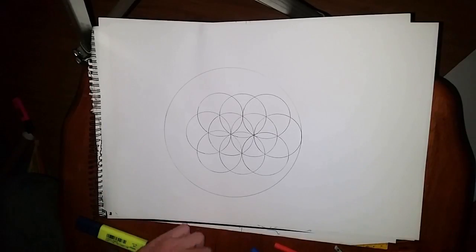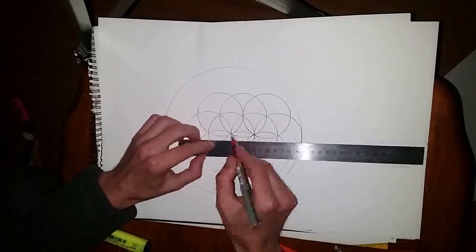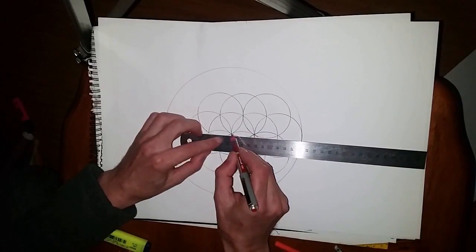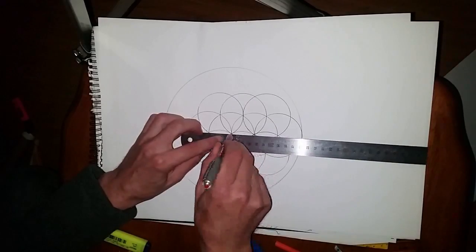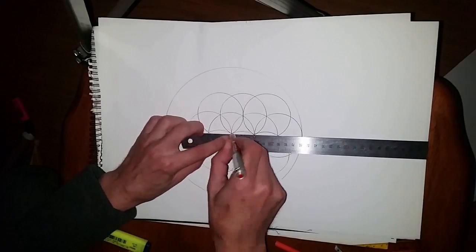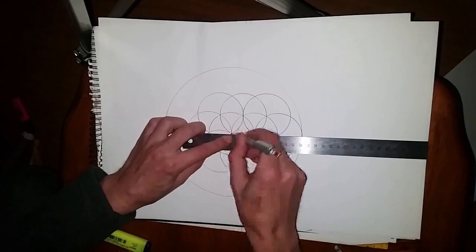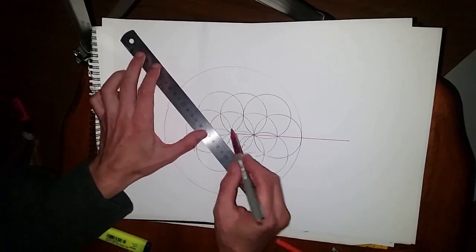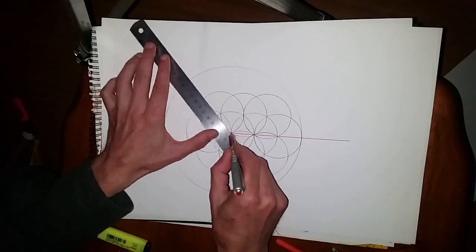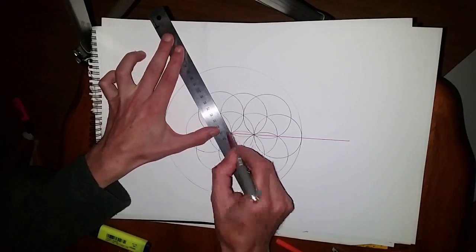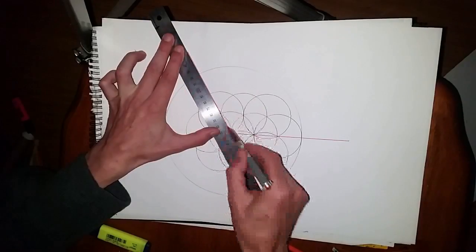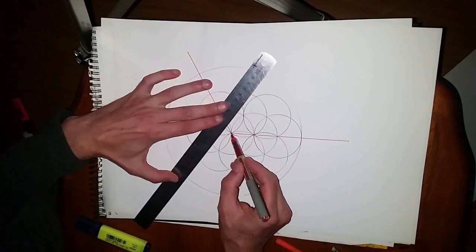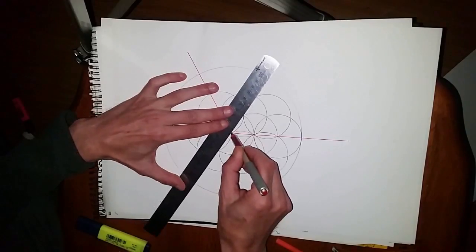But okay, so from your central circle, from that center point, now just a drawing tip, put your pen on that point, and then you can adjust the ruler. Okay, so we're going to draw one line out from there. As you can see, we just followed that petal. Same thing, hold it. Okay, now this so far is 100% correct.